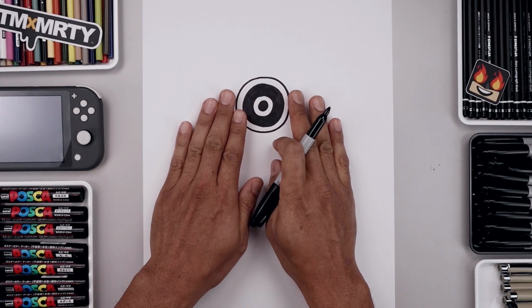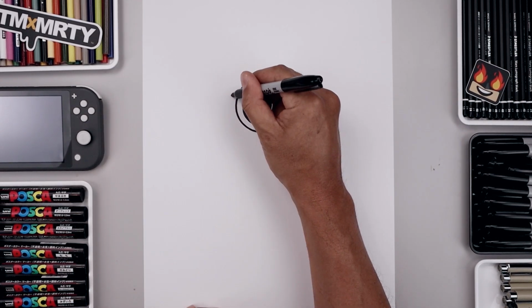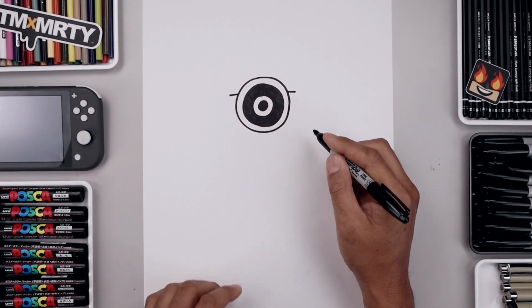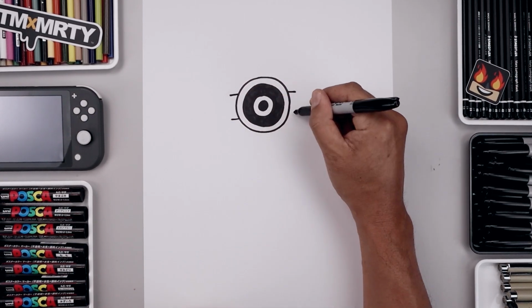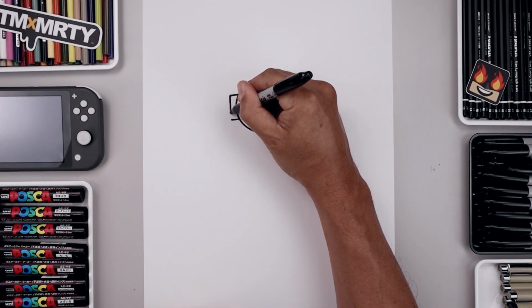Now from here we're going to draw the straps along the side of the eye. Starting on the left side, we're going to step up, start with a straight line going out. Let's line this up on the right. And to come down, draw that same length line, just line this up along the outside. And we'll close this off with a straight line.